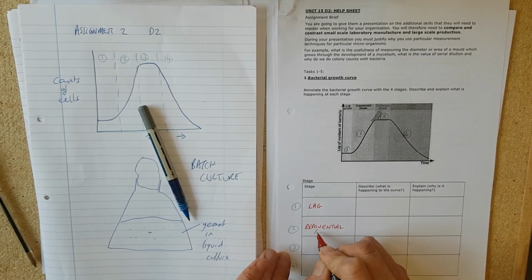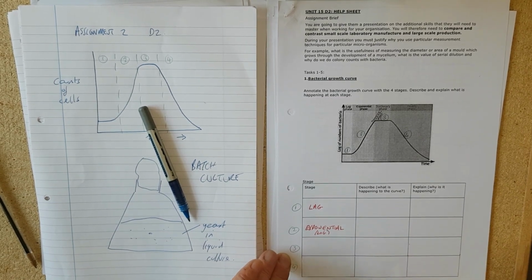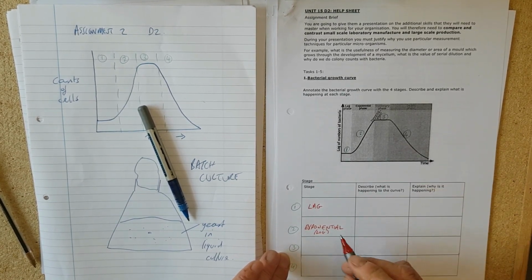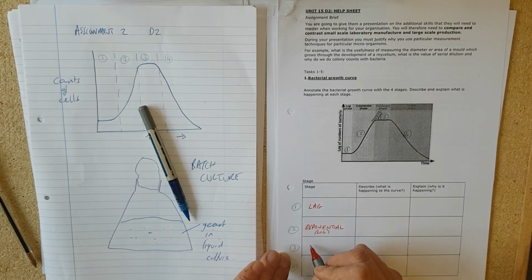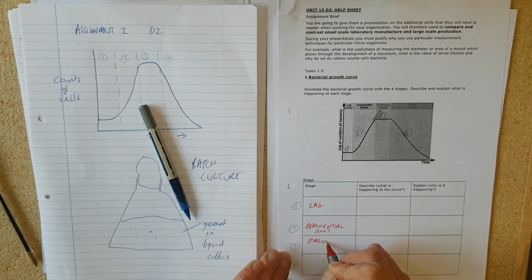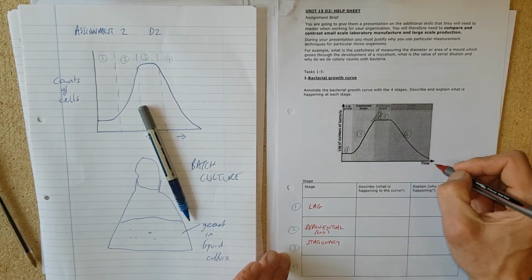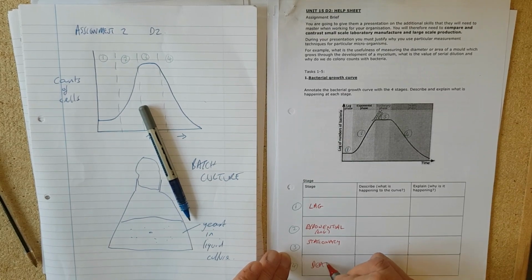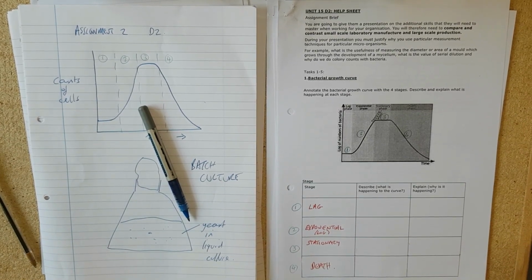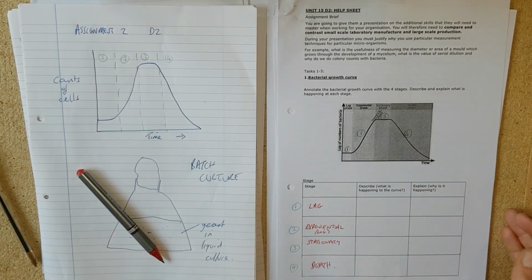Sometimes called the log stage. At the top we have got where it flattens out, the stationary phase, and then when it's going down, that's the death phase. We just need to describe what's happening.